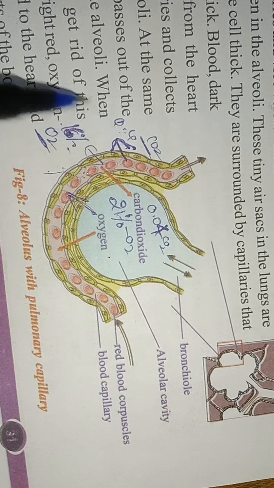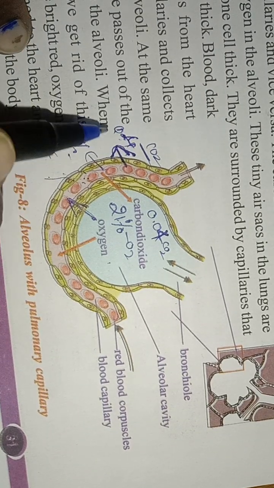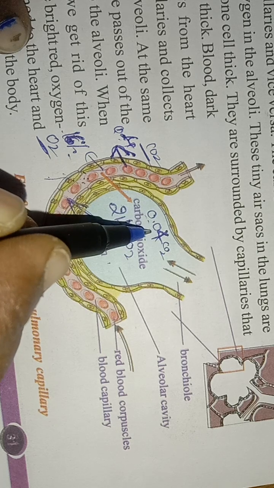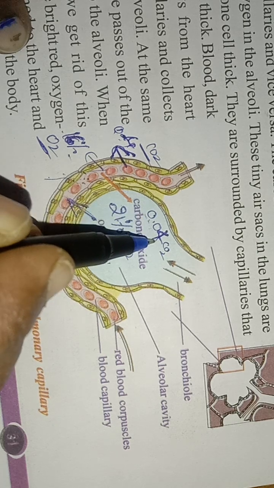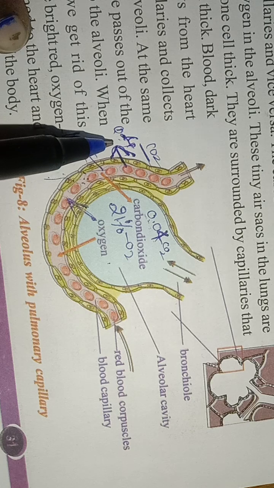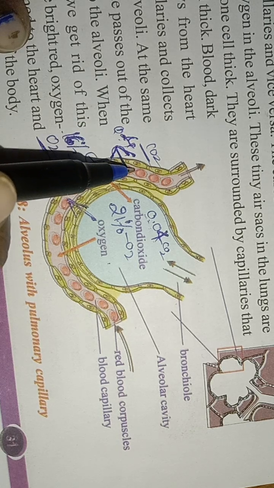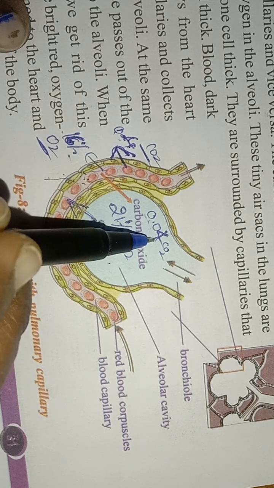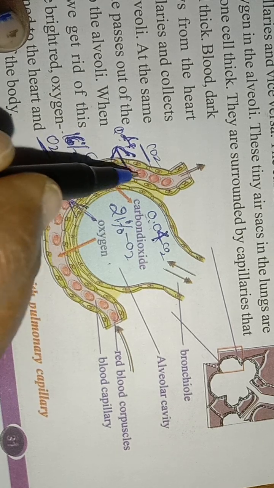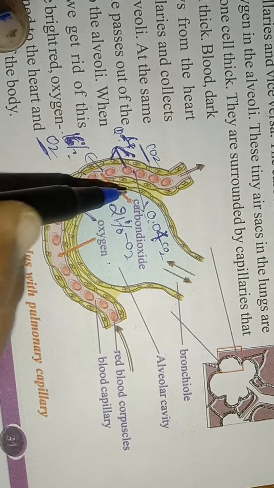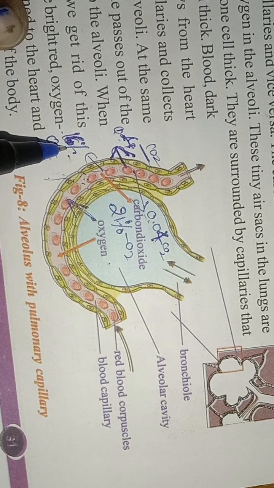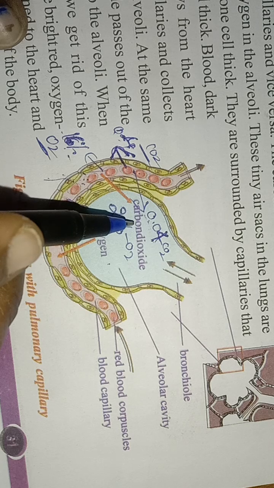Next, in our blood vessels carbon dioxide is 0.4 percent, and in atmospheric air it is 0.04, right? So which is more concentrated? In the blood we have a higher percentage of carbon dioxide than in the alveoli. So from the blood vessels, carbon dioxide comes into the alveoli.